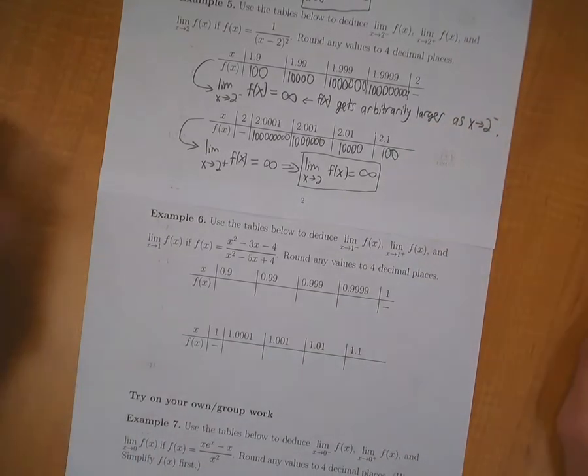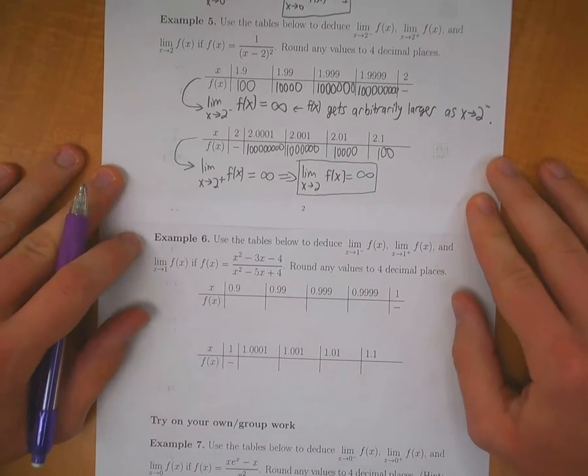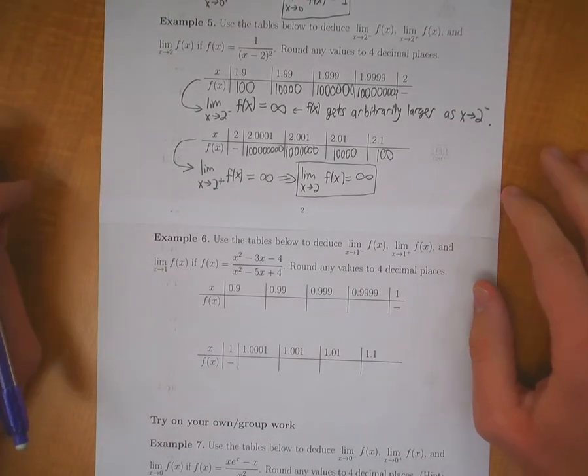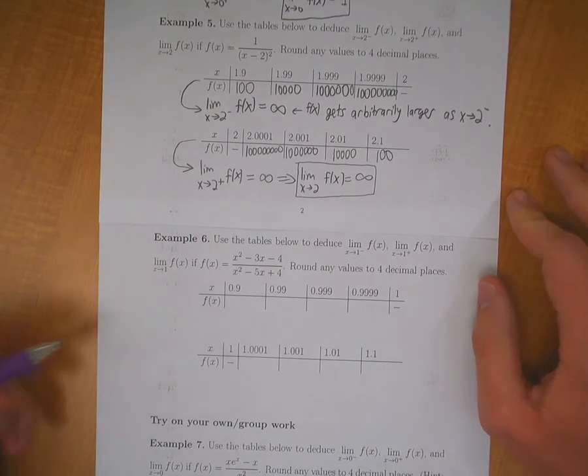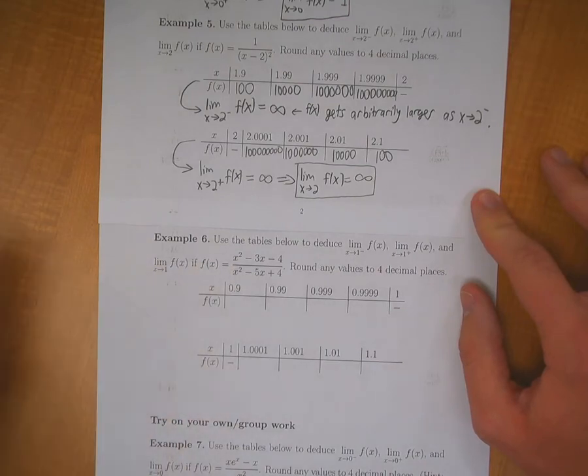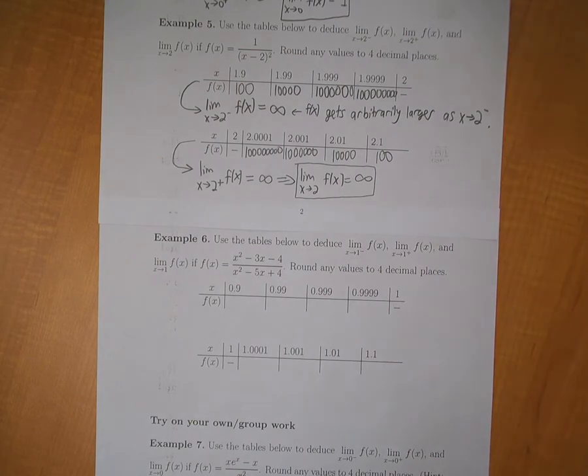Example 6. Use the tables below to deduce the limit as x approaches 1 from the left and the right, and the two-sided limit of f of x, if f of x equals x squared minus 3x minus 4 divided by x squared minus 5x plus 4. Again, round to 4 decimal places as needed.